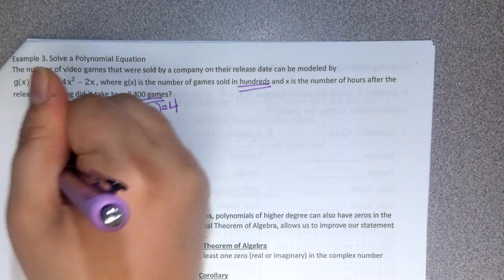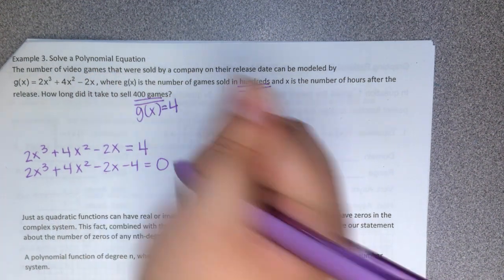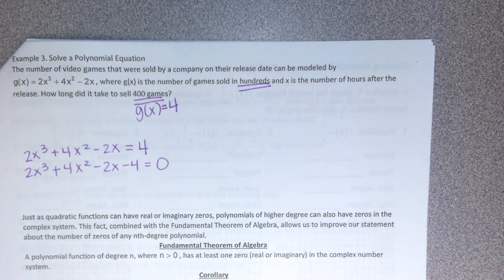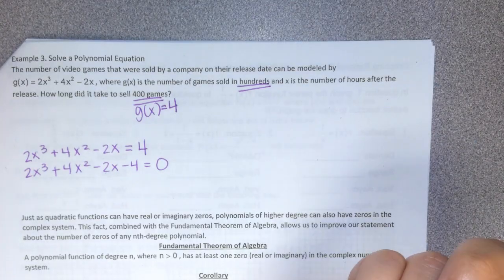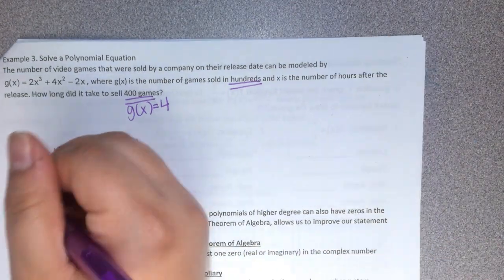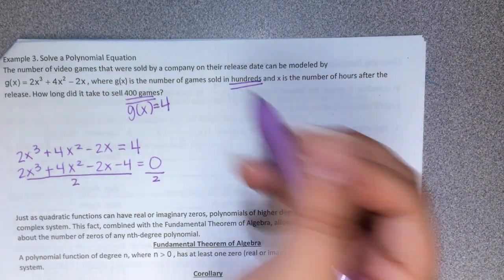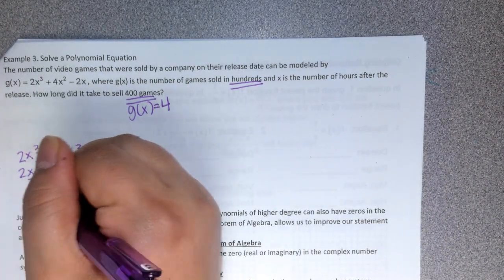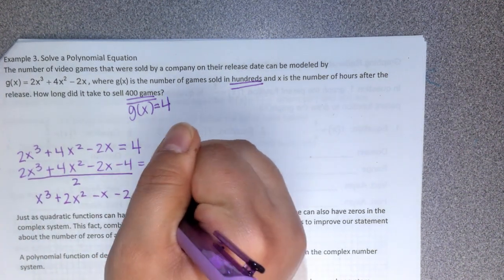So what do we do? Subtract to make it equal 0. And then what? What can I do now? GCF. What's the GCF here? I can actually just divide both sides by 2, because there's no x with it, so it just goes away. So x cubed plus 2x squared minus x minus 2 equals 0.